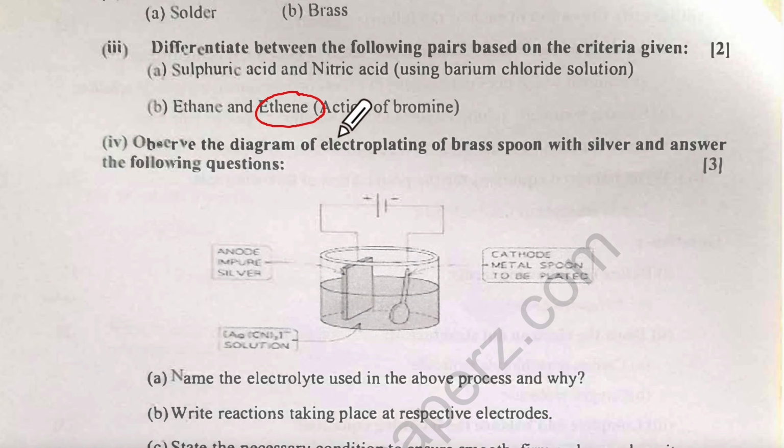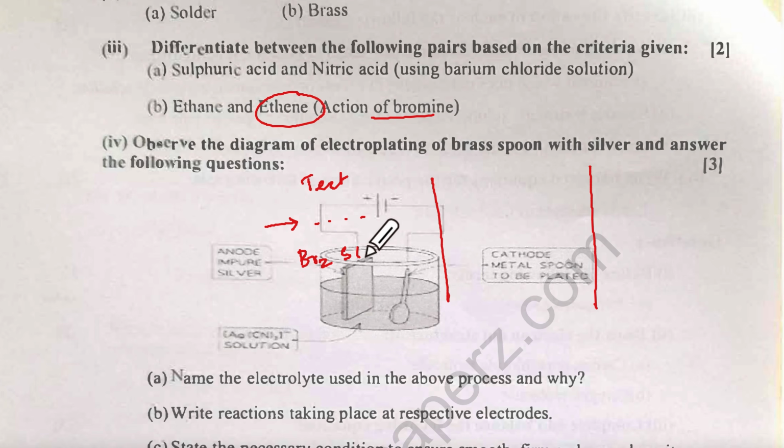Now ethane and ethene, which one is having a double bond? This one, ethene. So action of bromine: what will you write? Bubble each gas through bromine solution in CCl4. Very good. What is the test? Well said. Bubble each gas through bromine solution in CCl4.